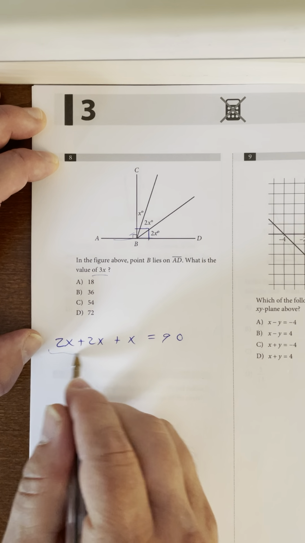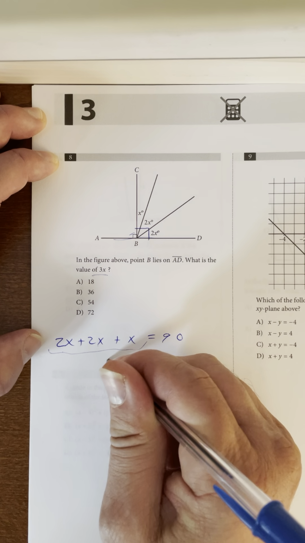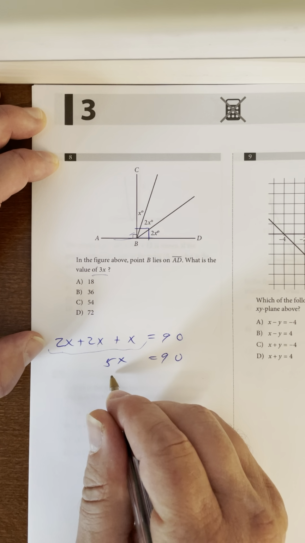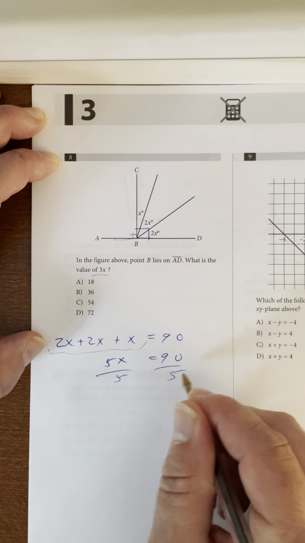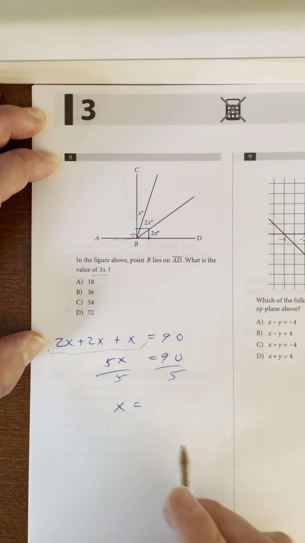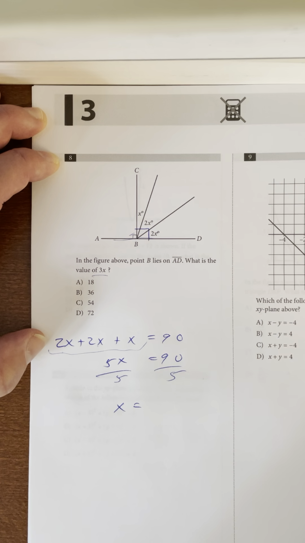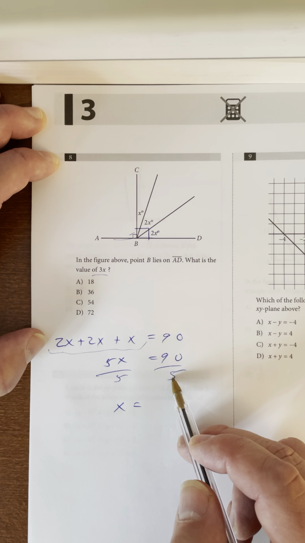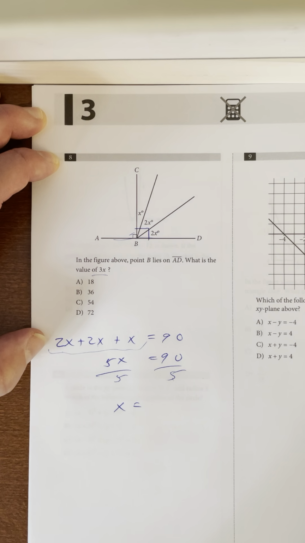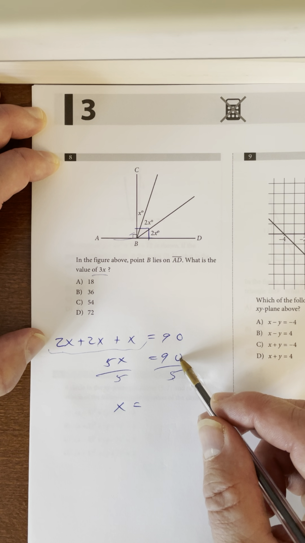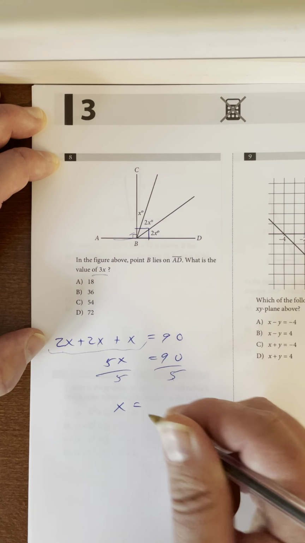Let's group these. 2x plus 2x plus x, that's 5x equals 90. Now we can find x, just divide by 5 on both sides. X equals 90 divided by 5. I know you don't have a calculator. I'm sure a lot of you can probably do that. If not, you can use long division. Or dividing by 5 is the same thing as dividing by 10 and then multiplying by 2. It's another way to divide by 5. 90 divided by 10 is 9, multiplied by 2, that's 18.